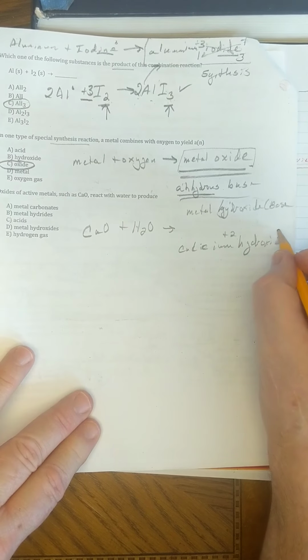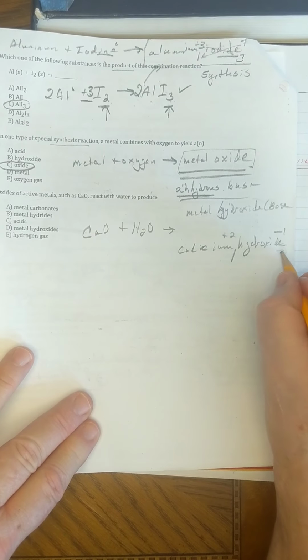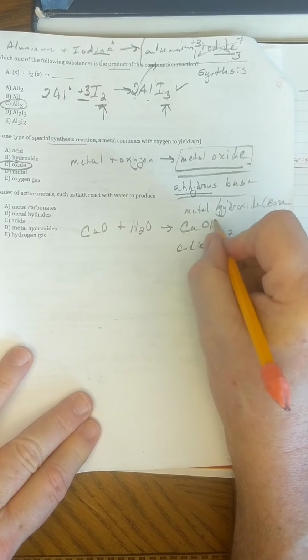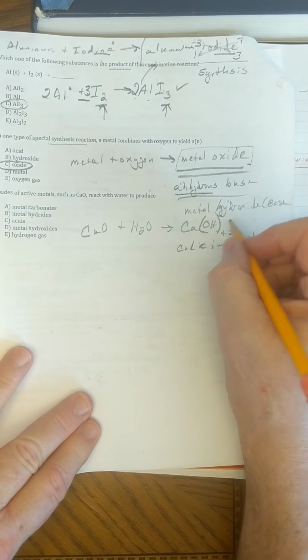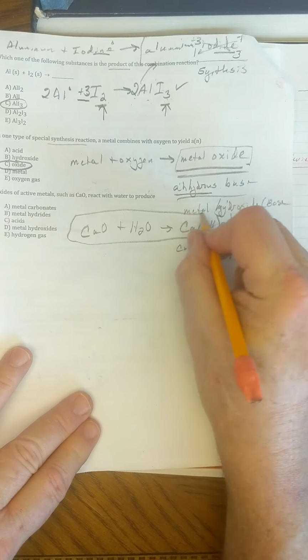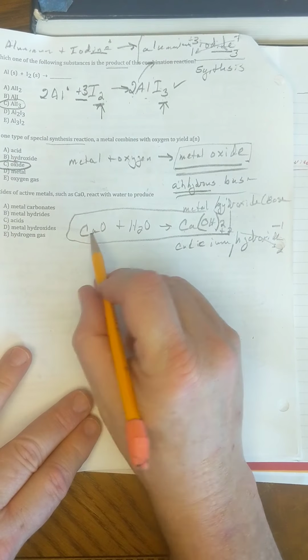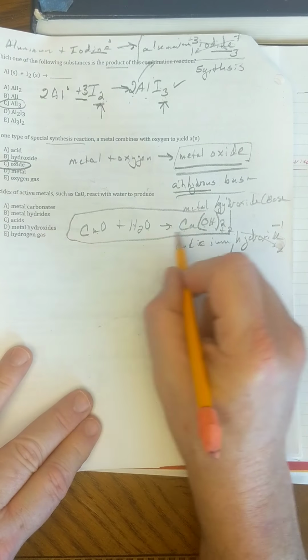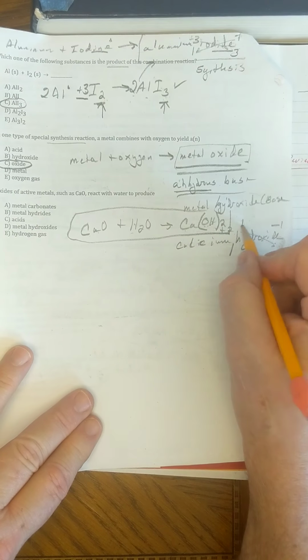Calcium's a +2, hydroxide's a -1, so it's always in a 1:2 ratio. So you're making Ca(OH)2, and then you need the parentheses around your hydroxide with a 2. And that is already balanced. There's 1 calcium, 1 calcium. There's 2 oxygens in here, 1, 2, and 2 H's, so that's balanced.